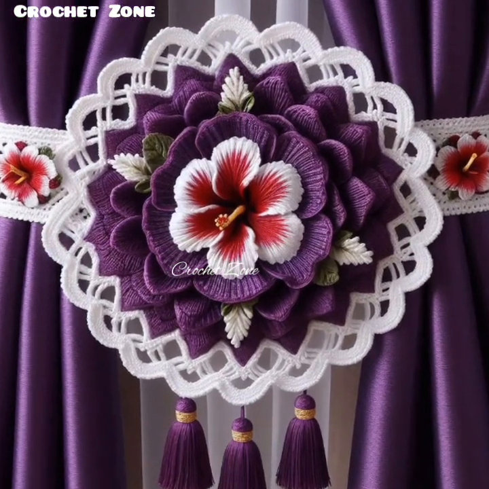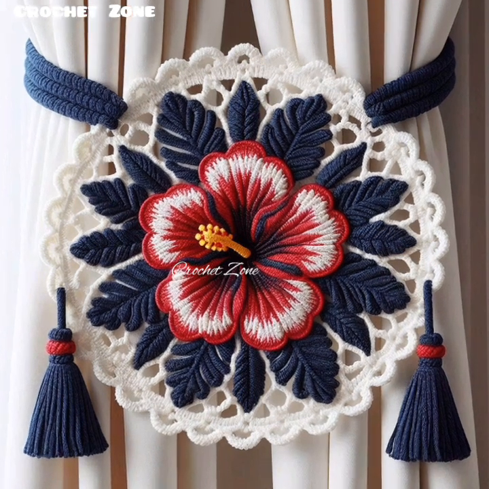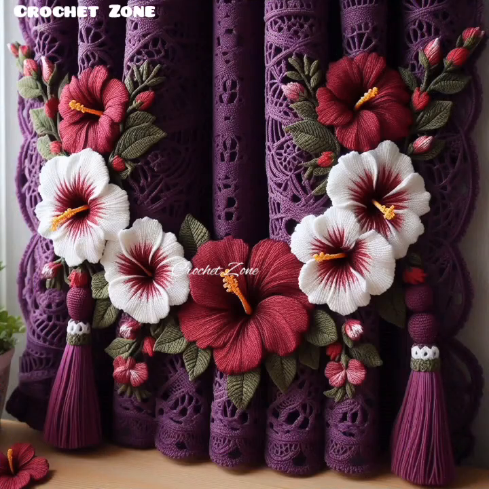Cotton yarn is a good choice for its durability and ease of cleaning. For a more luxurious look, consider using silk or a blend with metallic threads.